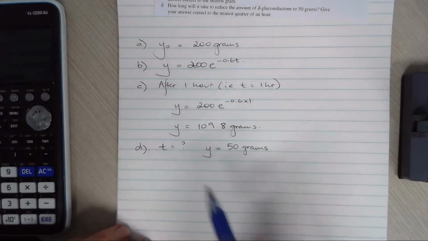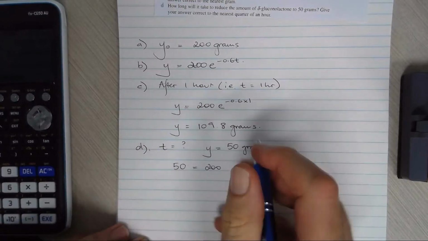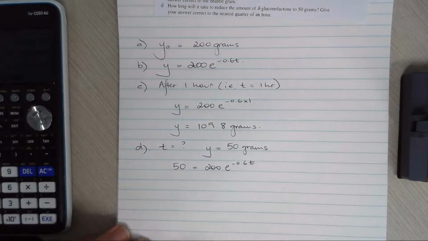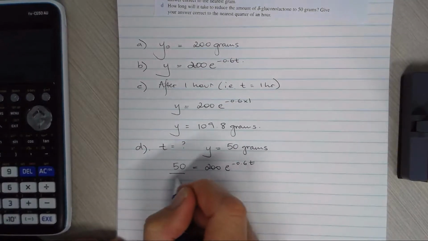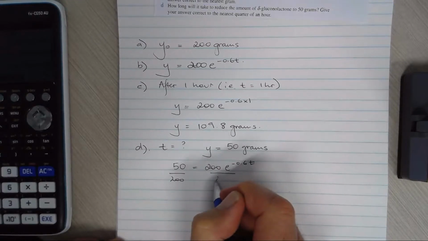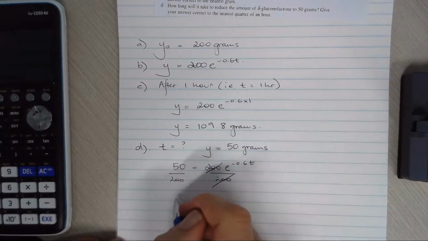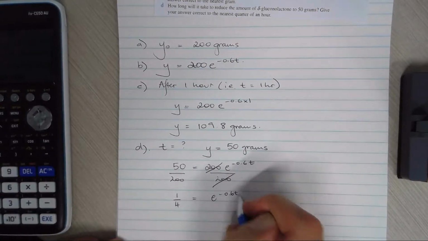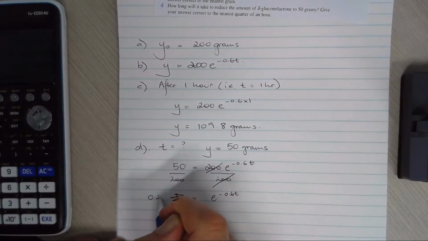So if we substitute 50 in for y, we have 50 equals 200e to the minus 0.6t. What we can do is divide both sides by 200 to try and get the t on its own somewhere along the way. So we're now down to a quarter equals e to the minus 0.6t. I'll scribble that out and put 0.25, as we work in decimals a little better.